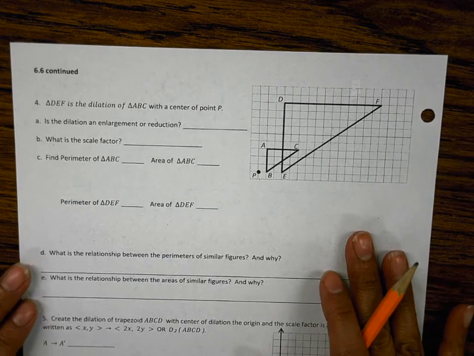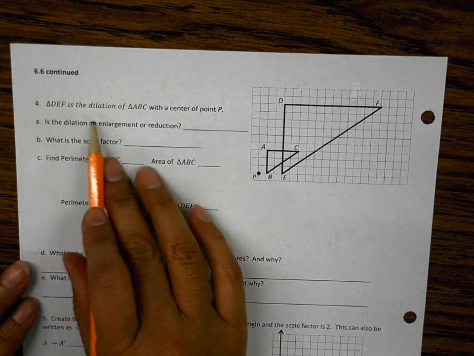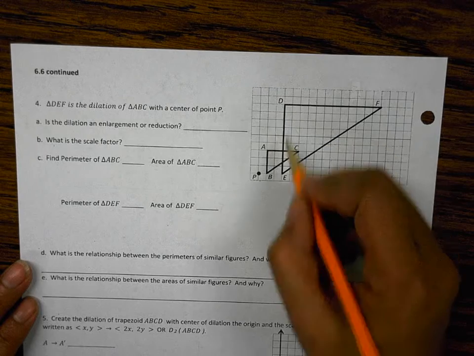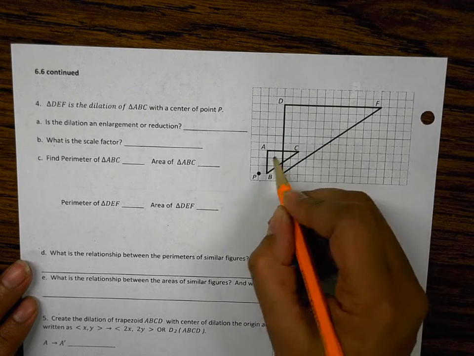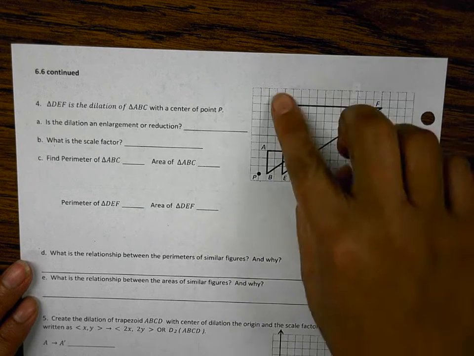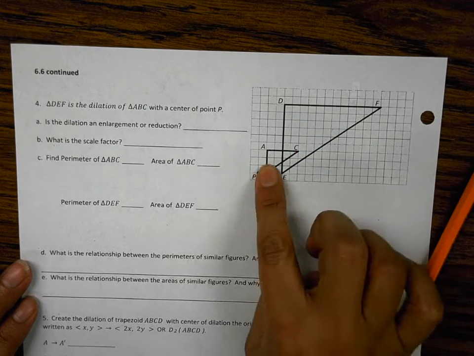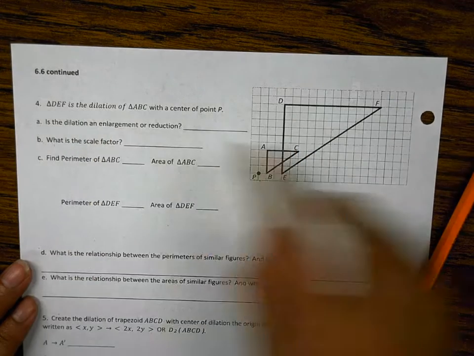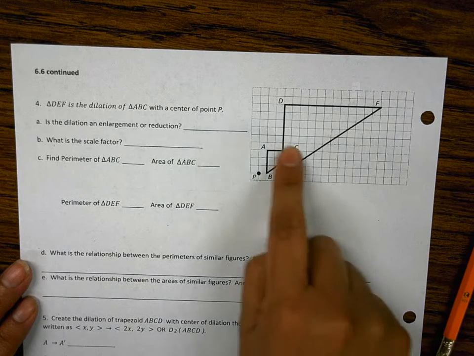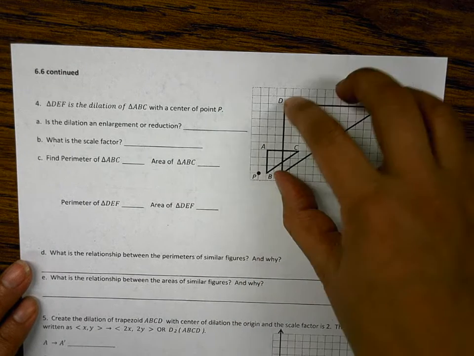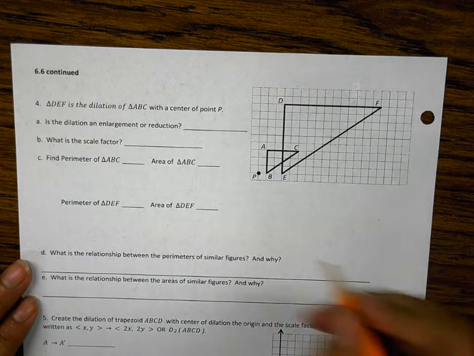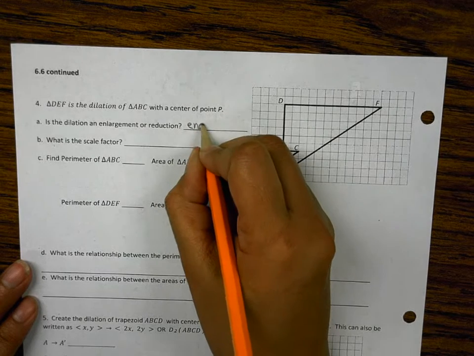All right, DEF is a dilation of ABC. So DEF is the dilation of ABC. Can you see that? This is the new because it's the dilation of the original. Is a dilation an enlargement or reduction? If ABC is the original and we dilated it to DEF, that is definitely an enlargement.